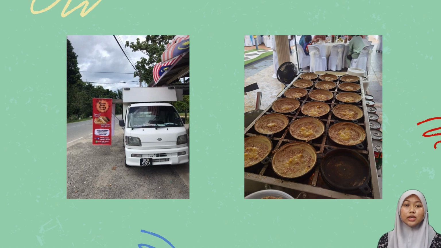The right picture is a pan. A pan is used by A Boom to make apam balik. A Boom has many pans as you can see. With a lot of pans, A Boom is able to make a lot of apam balik quickly without making customers wait for a long time. That's all from me and I will pass it to the next person. Thank you.